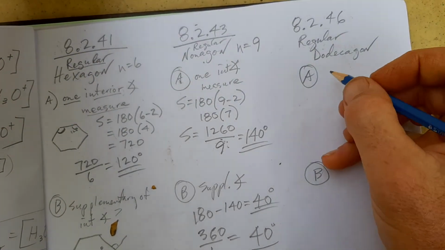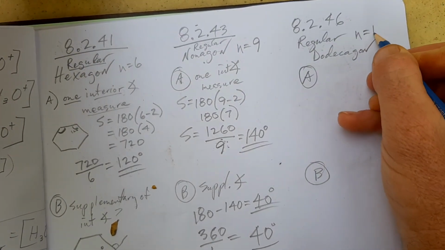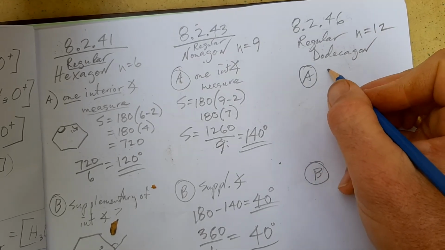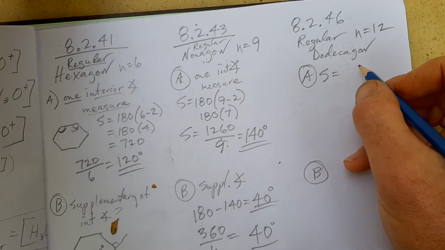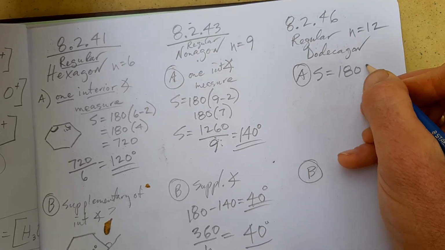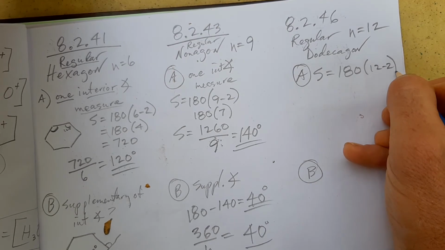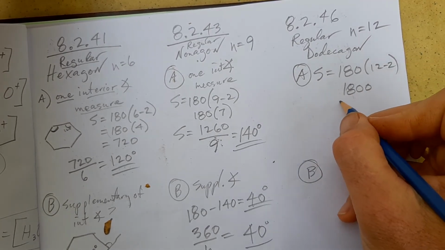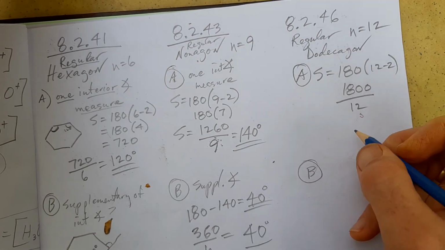Regular dodecagon, n equals 12. Okay, measure of one angle, well, get the sum. The measure of all of them together is 180 times (12 minus 2), 1800. And then I got to divide that by 12.